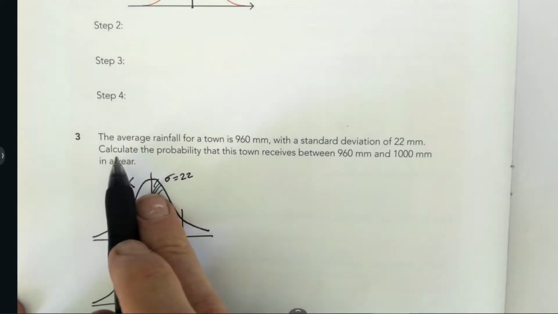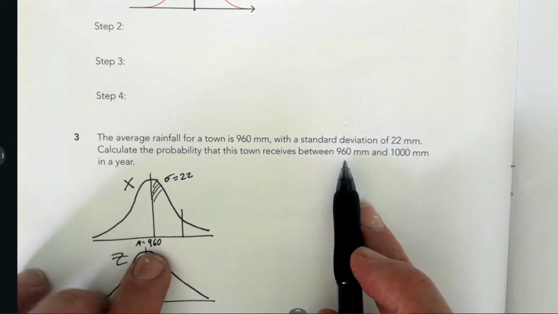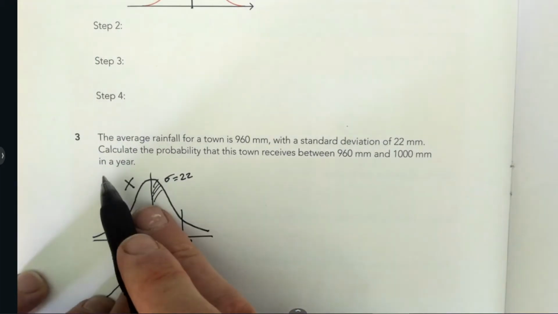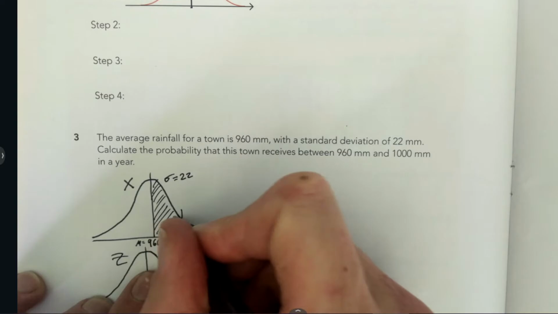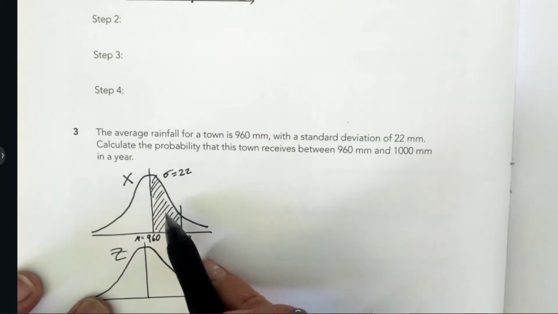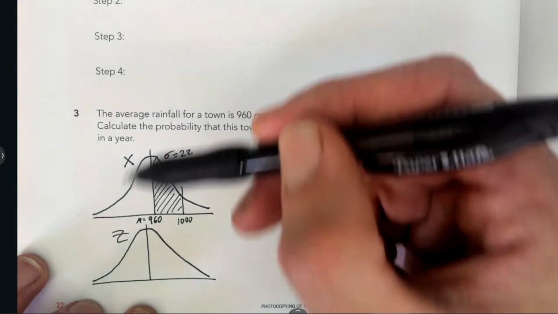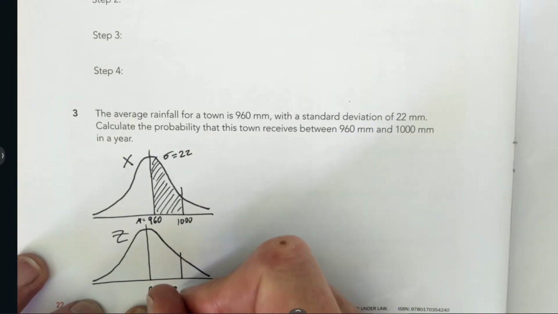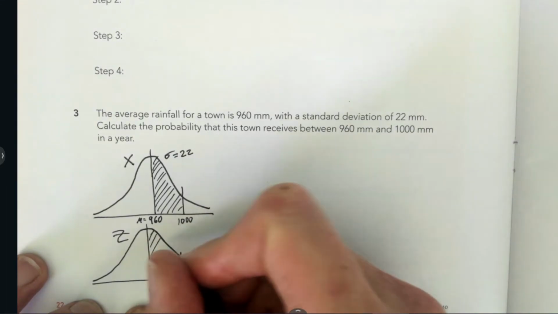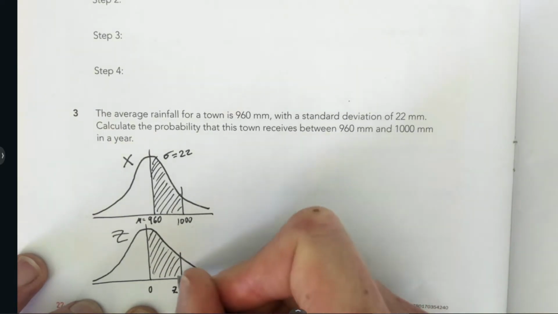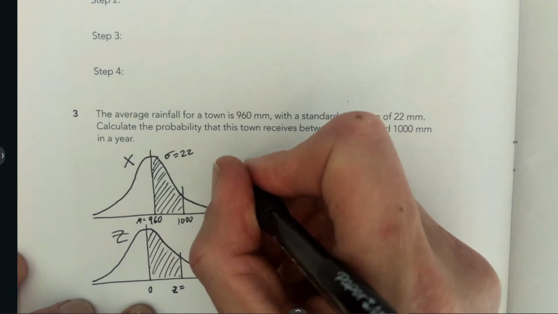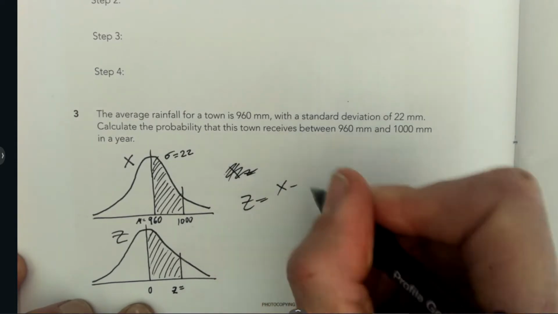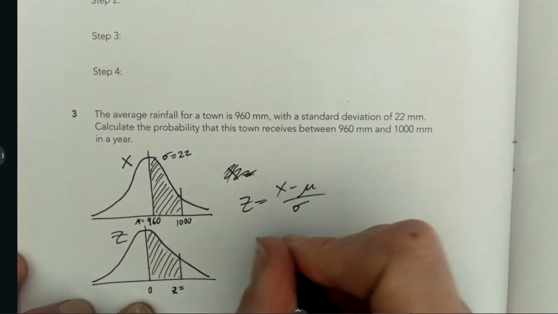Shade it in. That's what the question asks: calculate the probability that this town receives between 960 and 1,000, which is our X value here, in a year. So they want to know between here and here. We're trying to work out this area. We're going to do the table method, so we have to transform X into Z, where this is going to be a 0. We're going to need to find out what the equivalent Z value is here, so we can find this probability on a Z table. In order to transform it, we go Z equals X minus mu over standard deviation.